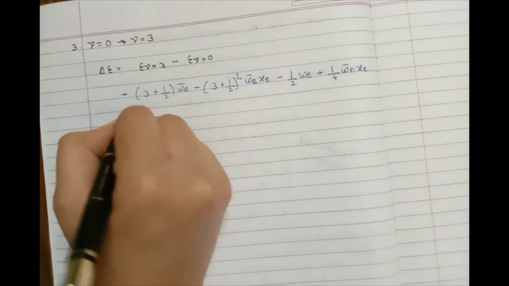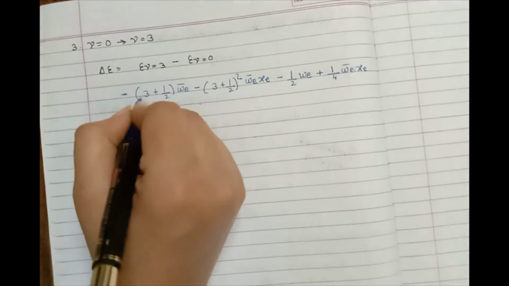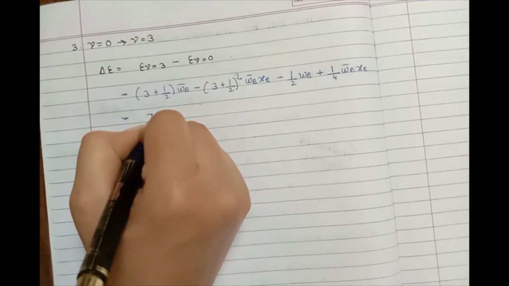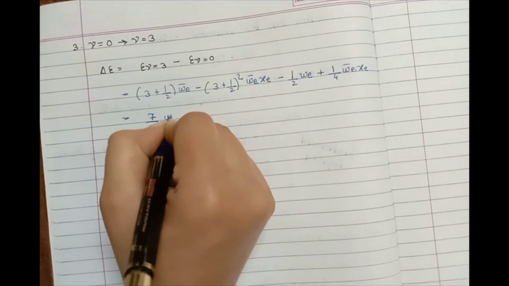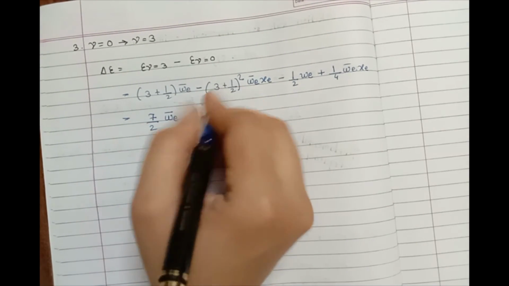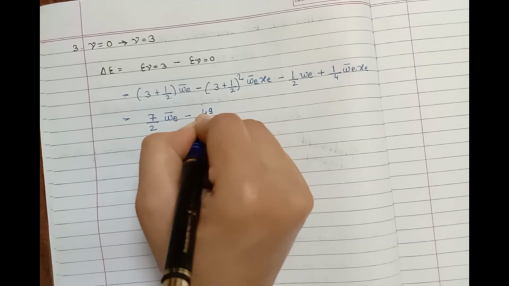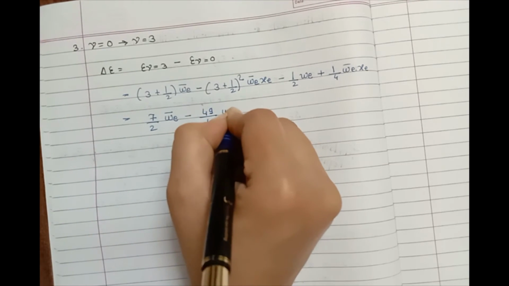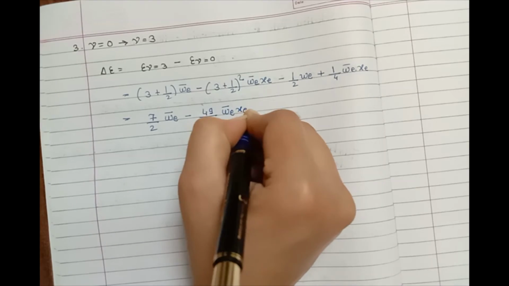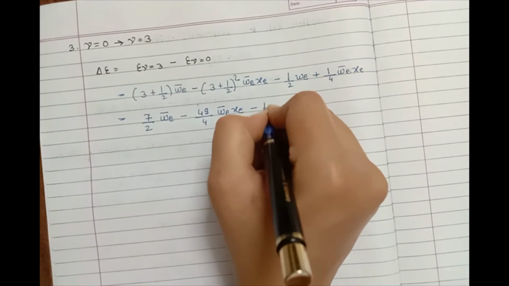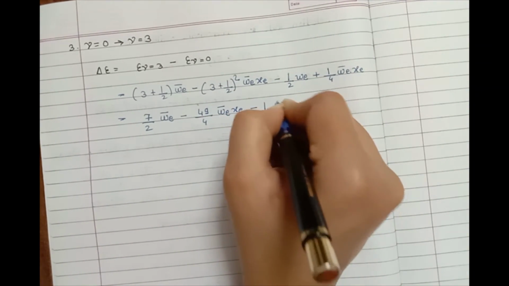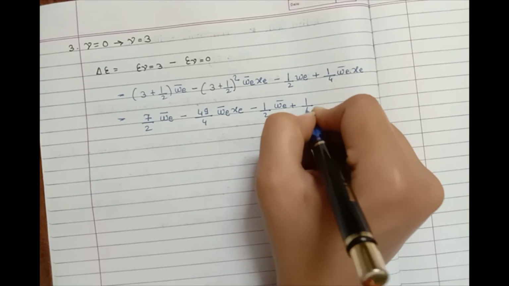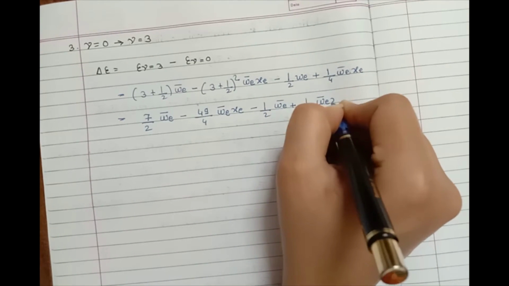Is it okay? So now this will become 7/2 ω̄e minus 49/4 ω̄e xe minus 1/2 ω̄e plus 1/4 ω̄e xe.